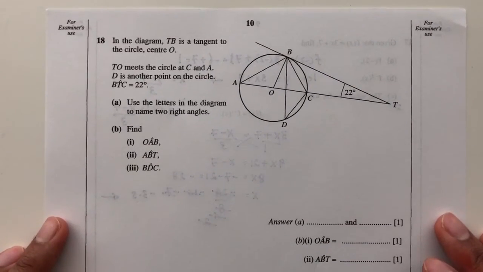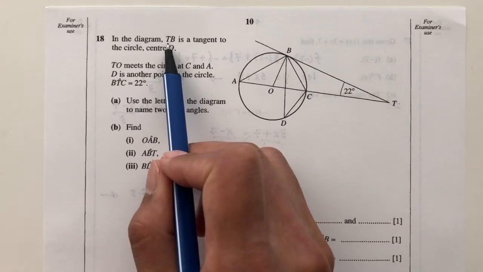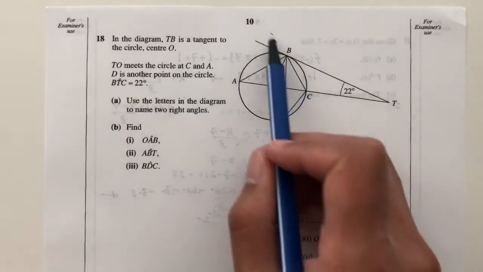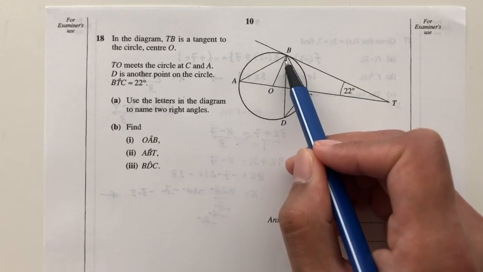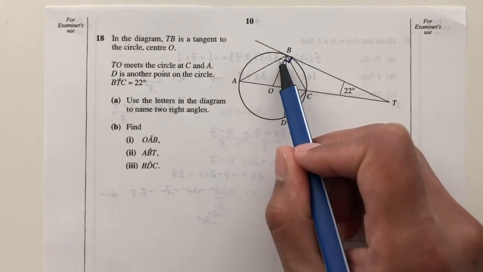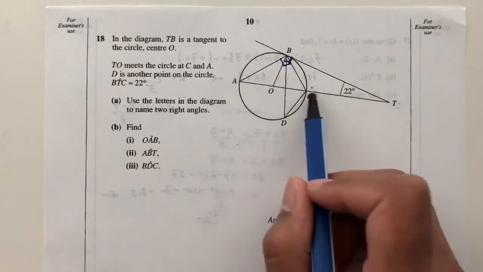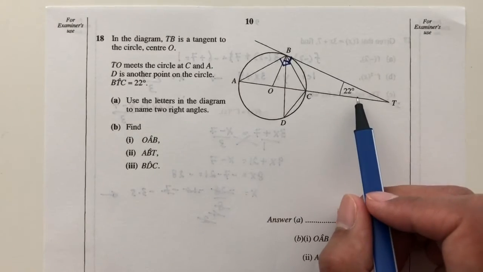Now question 18. We have a circle. It says TB is a tangent to the circle with center O, so that's the tangent. We know that the tangent to the radius is 90 degrees, so this needs to be 90. But this is also 90 here, because it is an angle in a semicircle over the diameter, so it has to be 90 as well. Anyway, let's move on to the next part.